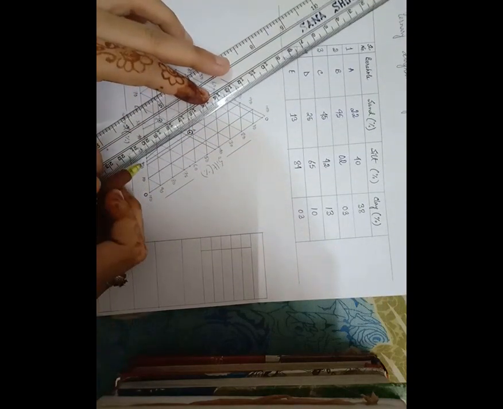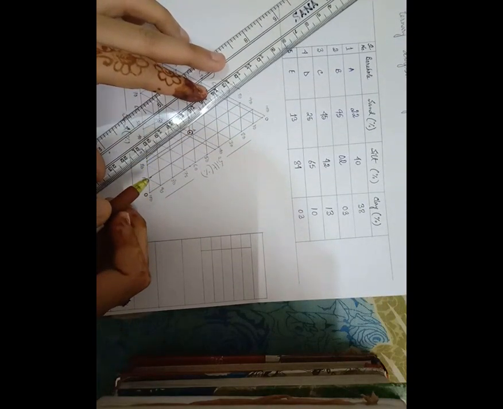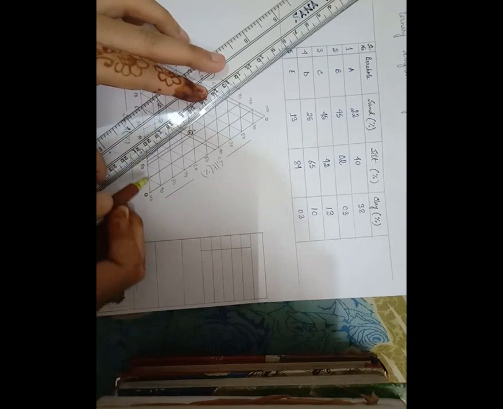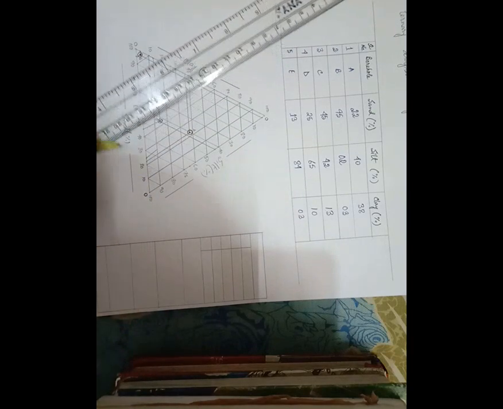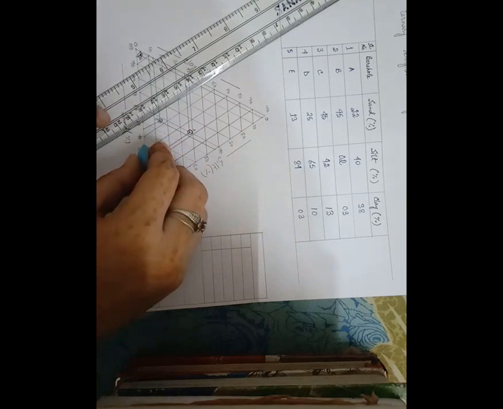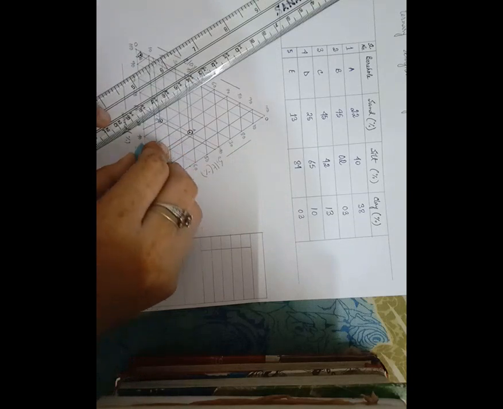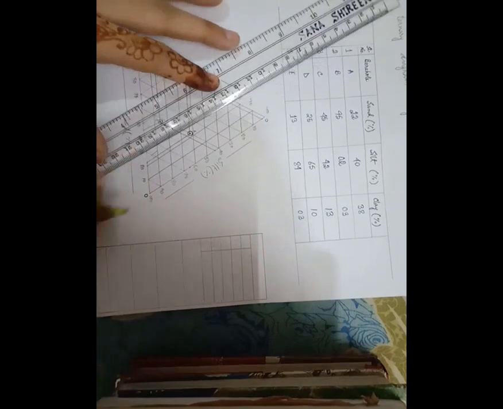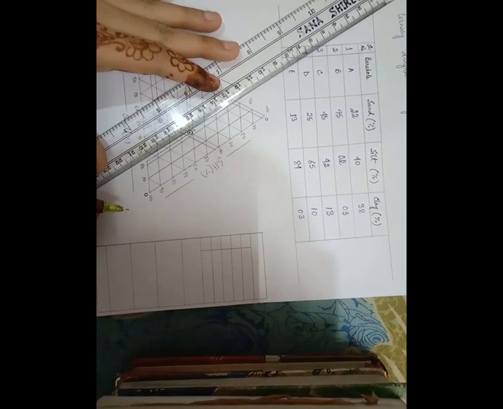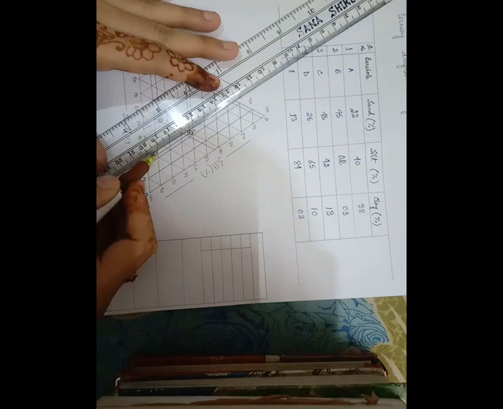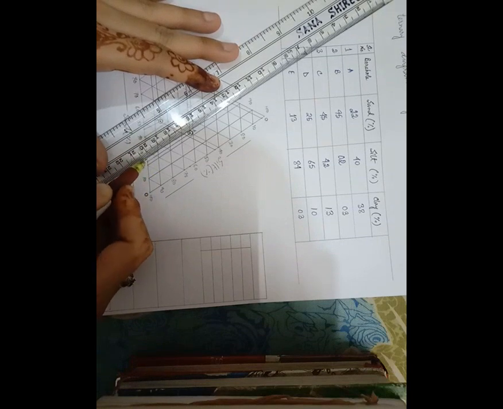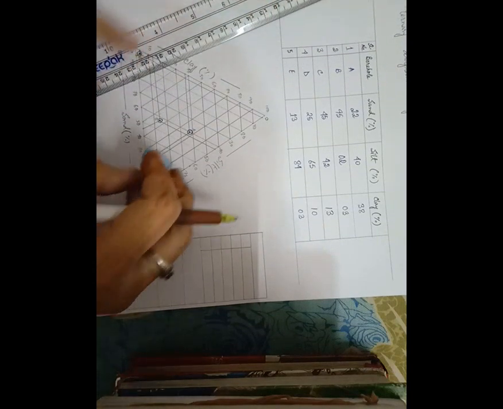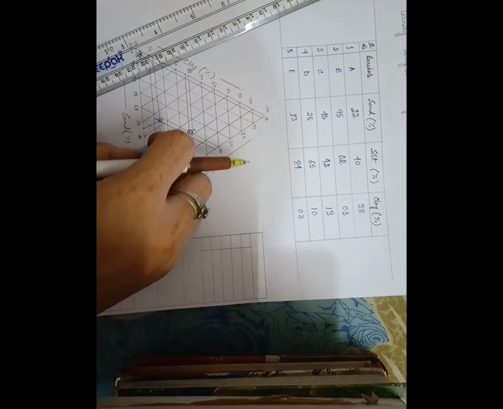Okay, you can see that my line goes against the parallel, so I rub it out and make the line perfect. Okay, now you can see the line is very carefully drawn parallelly.